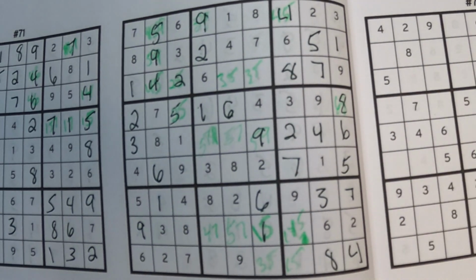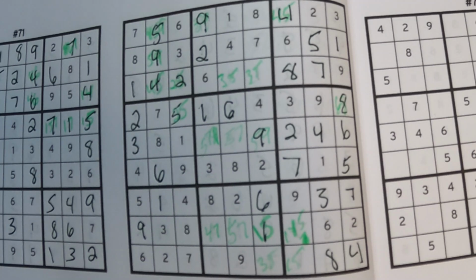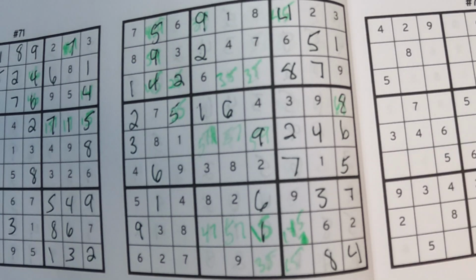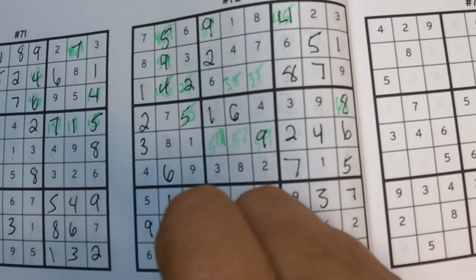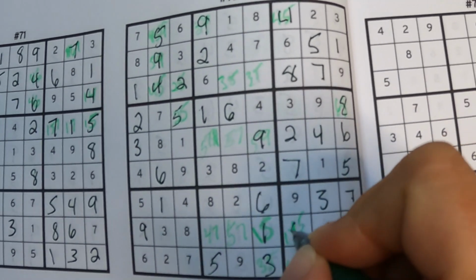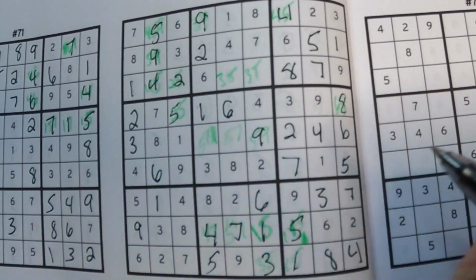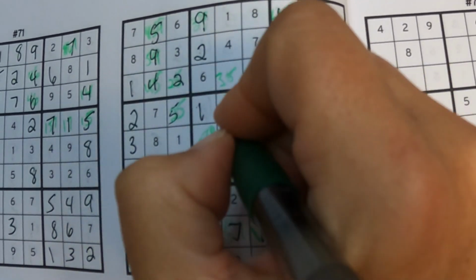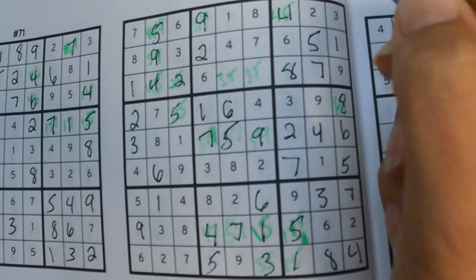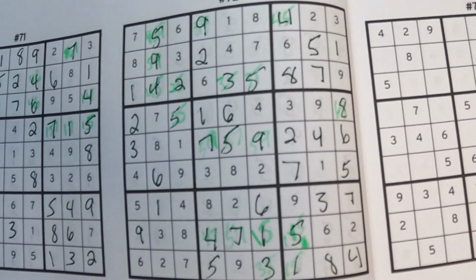And for this bottom row, we're missing 1, 3, and 5. We've got 1 and 3 here. So that makes this our 5. That 5 makes this our 3, 1, 5, 7, 4. That 7 makes this our 5, 7. That 5 makes this our 3 and 5.